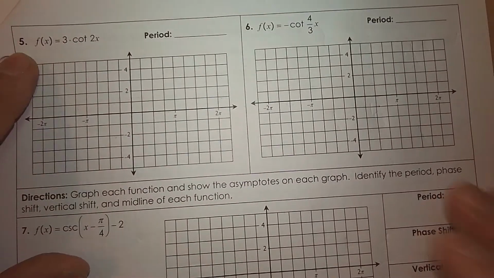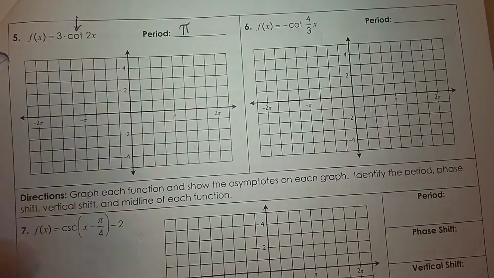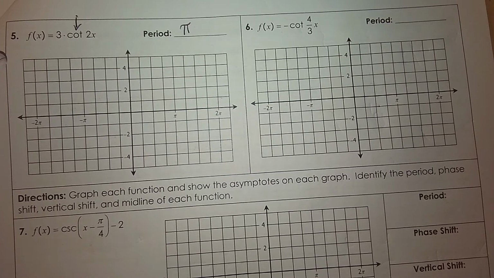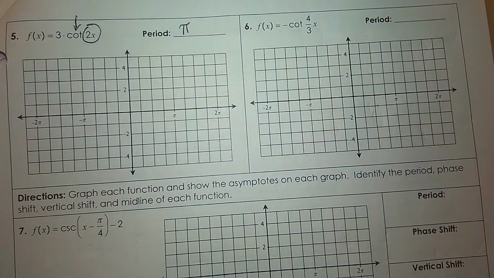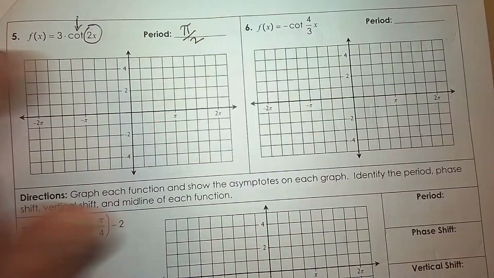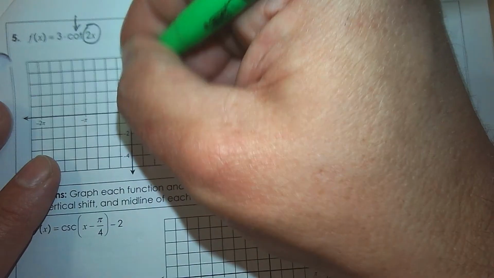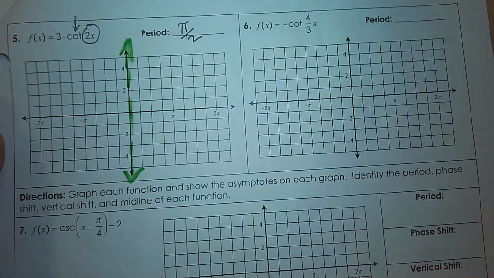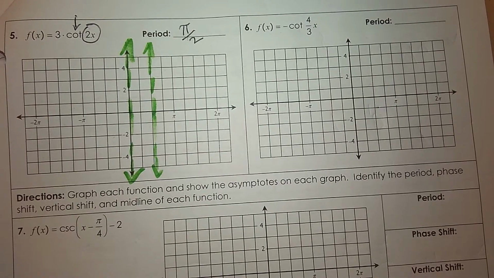Number 5. Now we're graphing cotangent. What's the normal period for cotangent? Pi. Is there any number being multiplied inside? Yes. How do I undo it? Divide by 2. Cotangent starts with an asymptote. So at 0, we're going to start with an asymptote, and then at pi over 2, it ends the cycle. Cotangent only has 2 asymptotes to end the cycle. Cosecant and secant have 3 asymptotes.